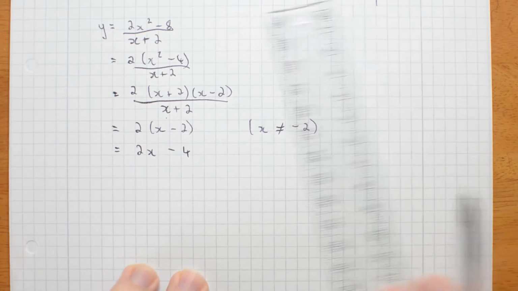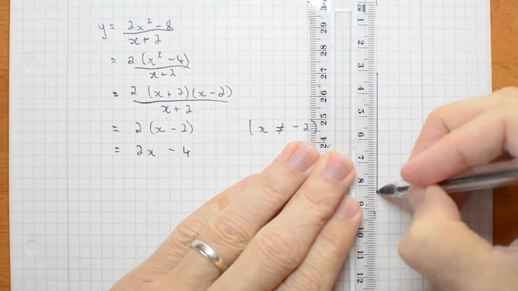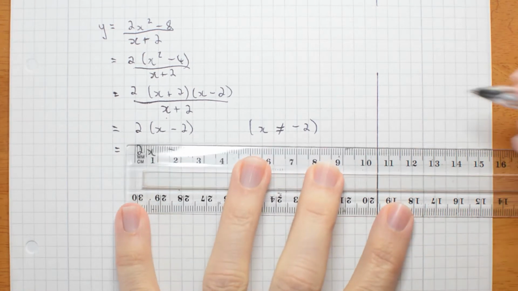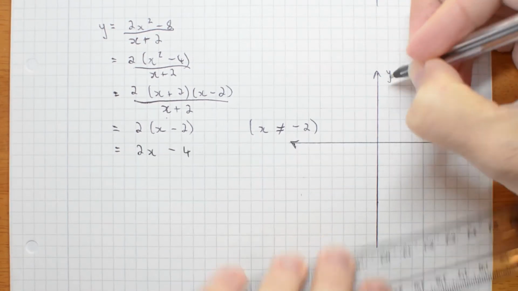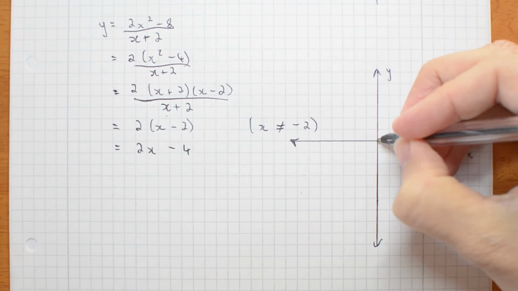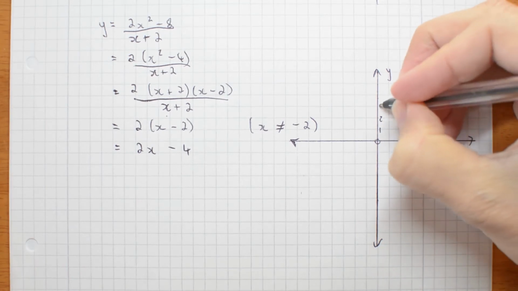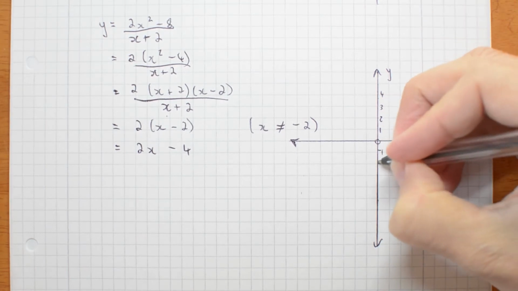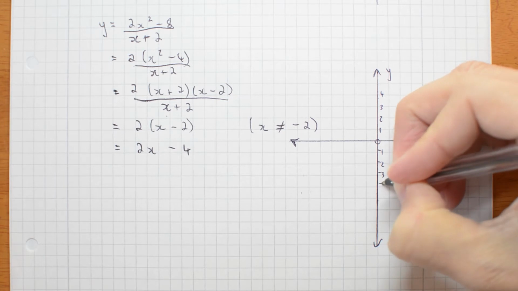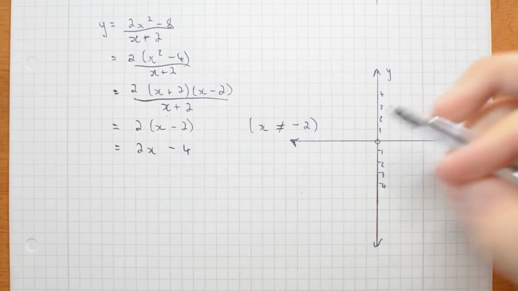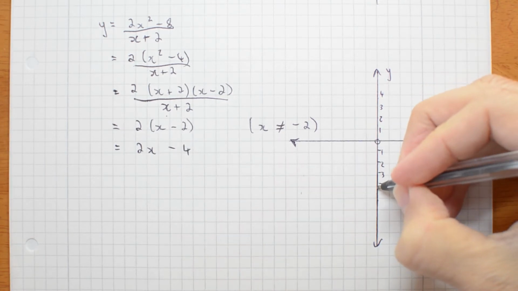So let's try sketching it. That's the origin, 1, 2, 3, 4. The y-intercept of this graph is going to be negative 4. It's going to cross here.